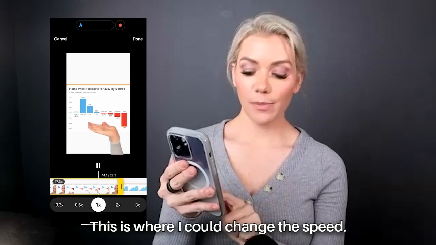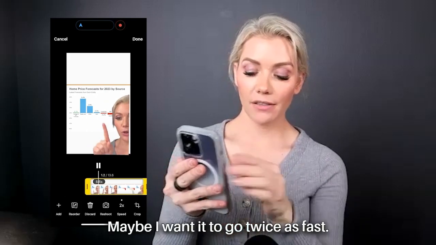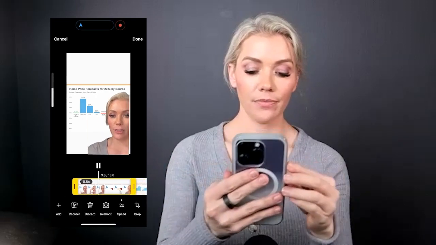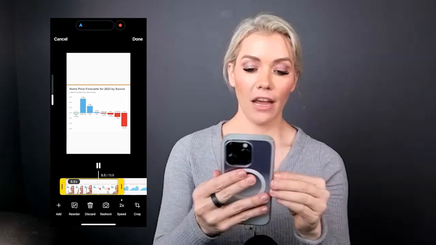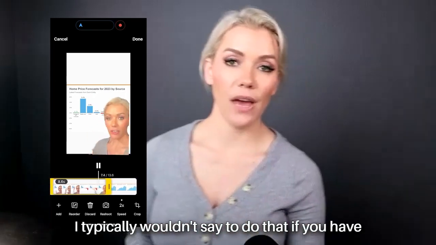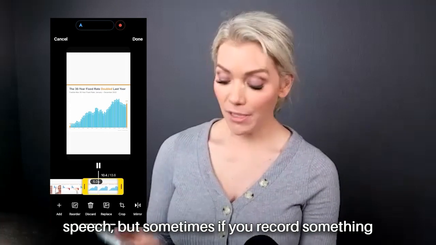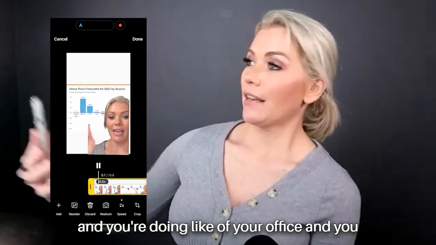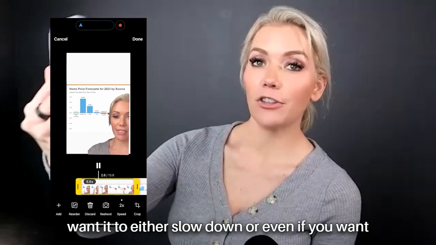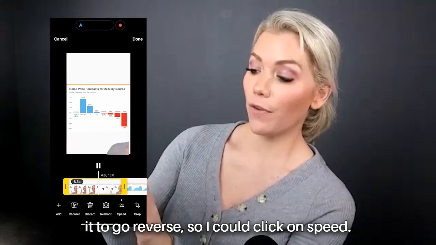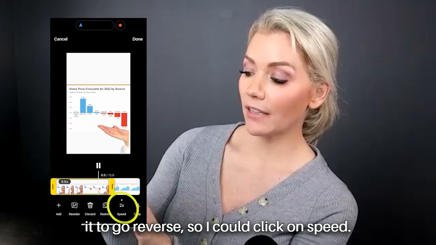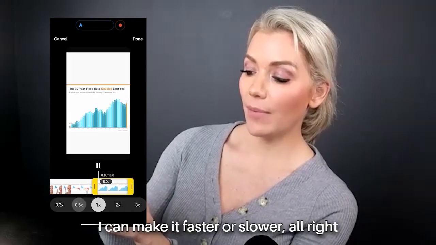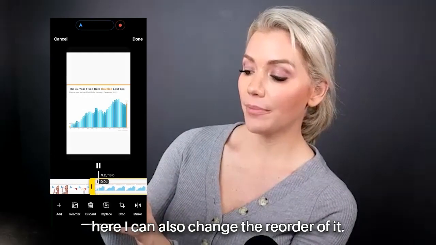This is where I could change the speed. Maybe I want it to go twice as fast. Sounds weird. I typically wouldn't say to do that if you have speech, but sometimes if you record something and you're doing like of your office and you want it to either slow down or even if you want it to go reverse. So I could click on speed. I can make it faster or slower all right here.